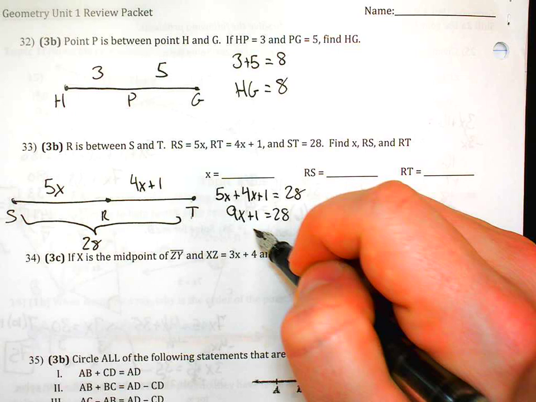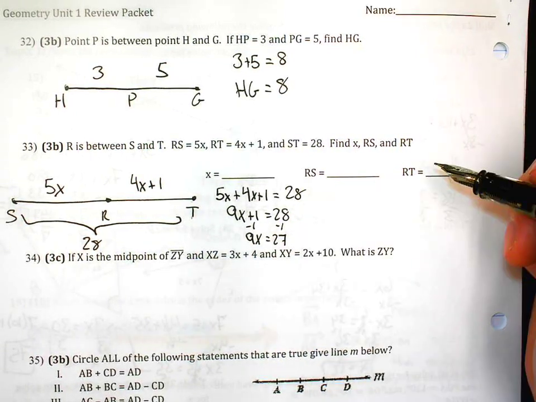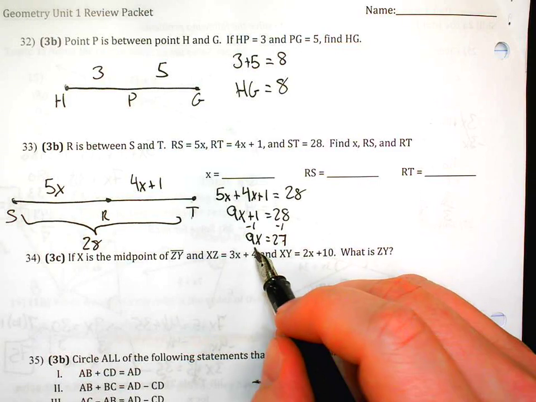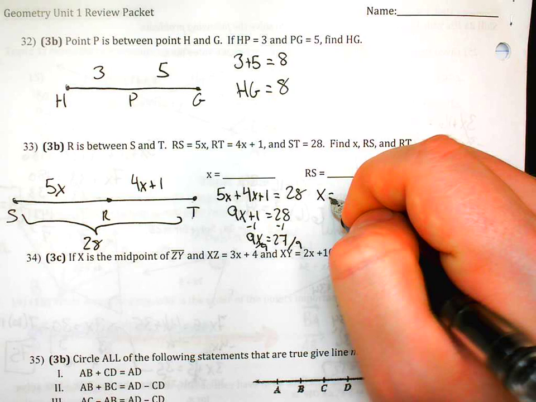And then to get x by itself, first we'll move that 1. It gives us 9x equals 27. And last, to get x by itself, divide by 9. 27 divided by 9 would be 3.